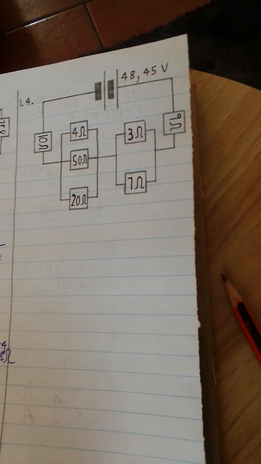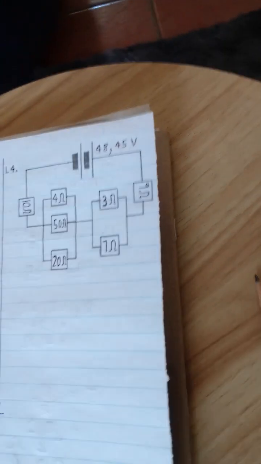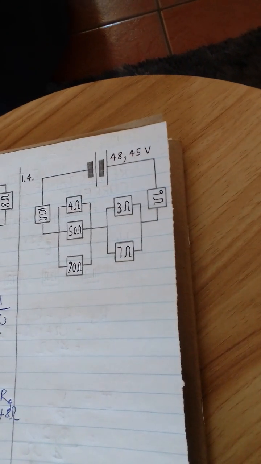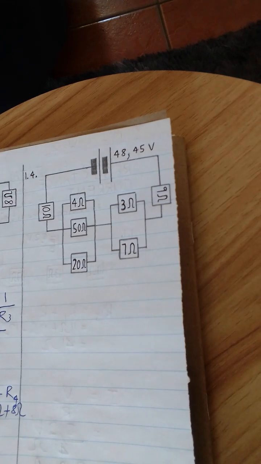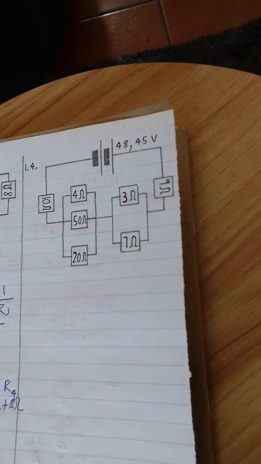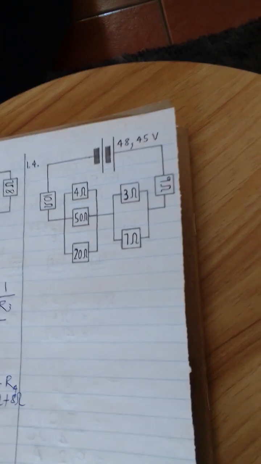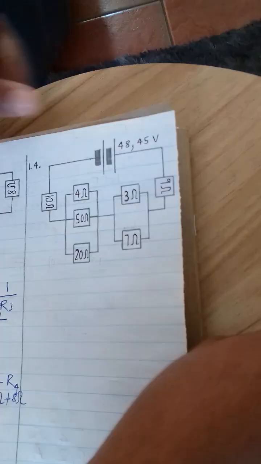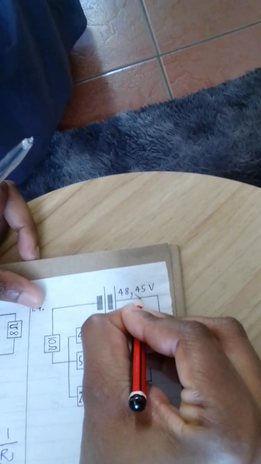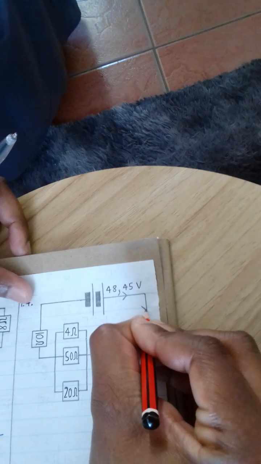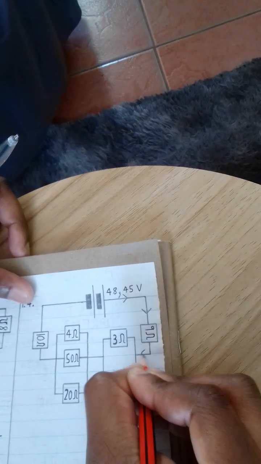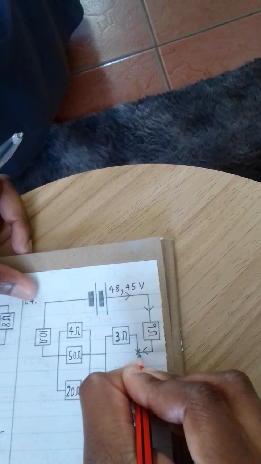Okay. So 1.4, we have that circuit. We have a battery with an EMF of 28.45 volts. It will leave the positive terminal. Then it will come here, past this one, come here. Then we have branching.